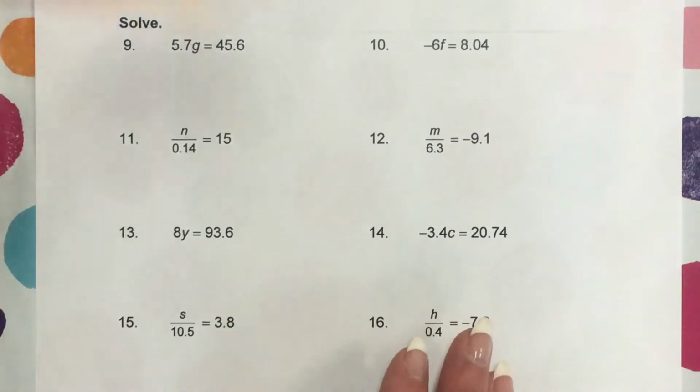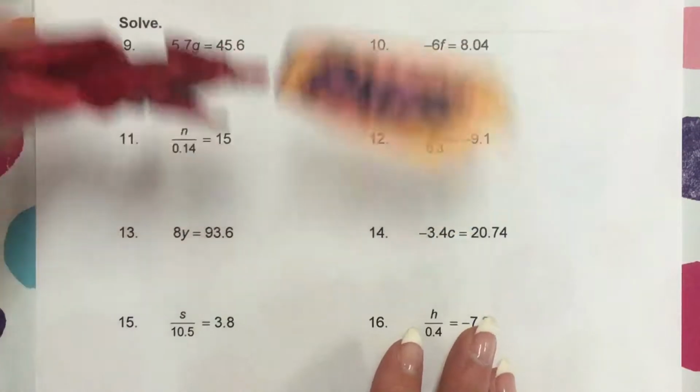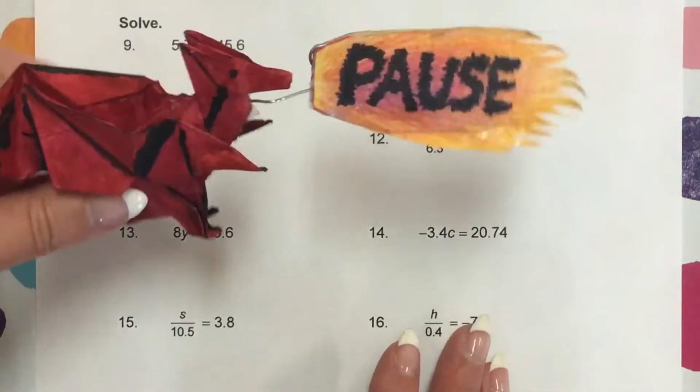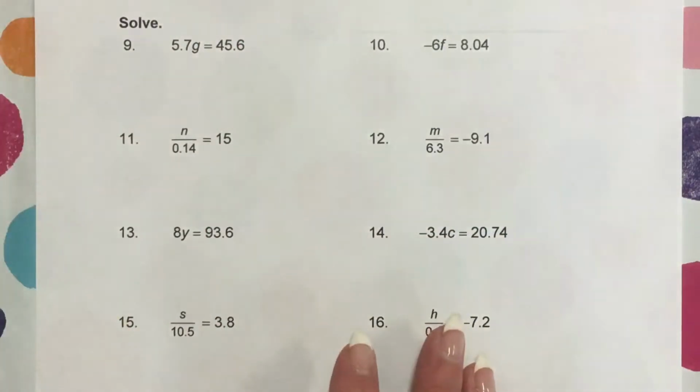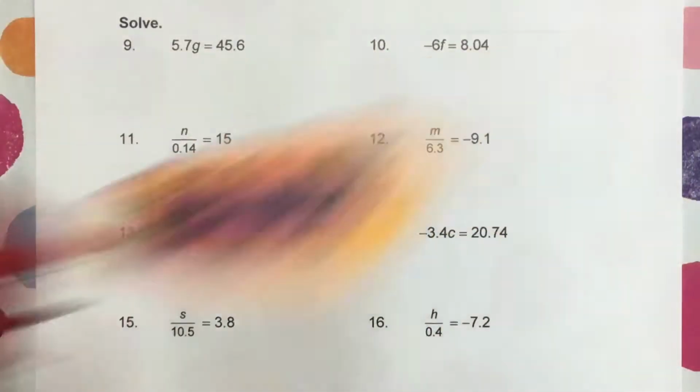Hey, where's our friend? Where's the pause? Oh, there's the pause dragon. We're always reminding you to pause your iPad or computer or laptop or phone or whatever you're on. Go ahead and work those problems, and we'll see you in a bit.